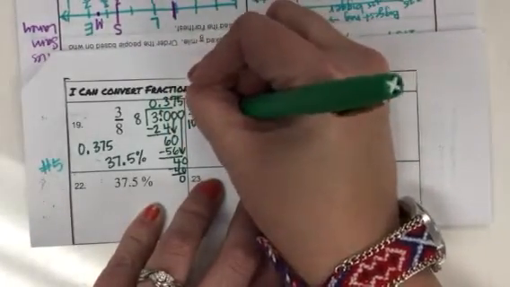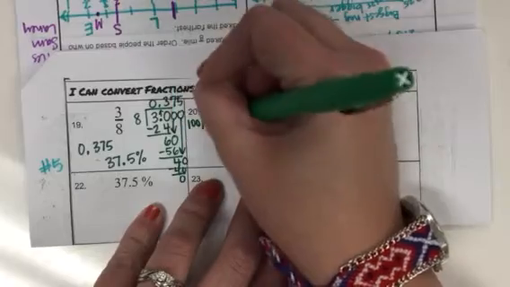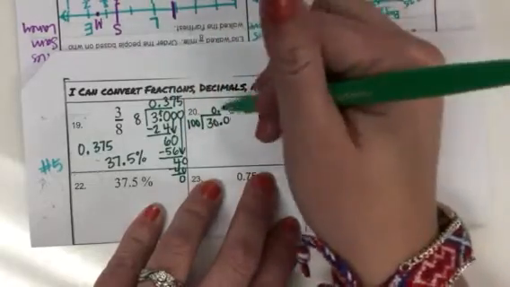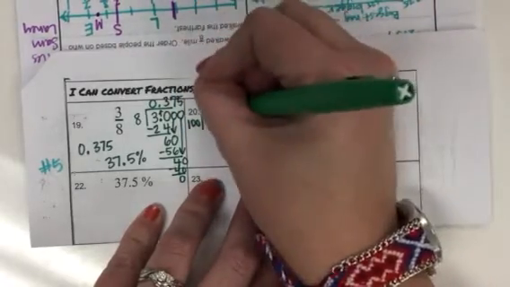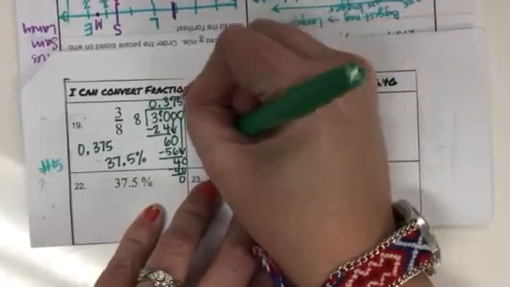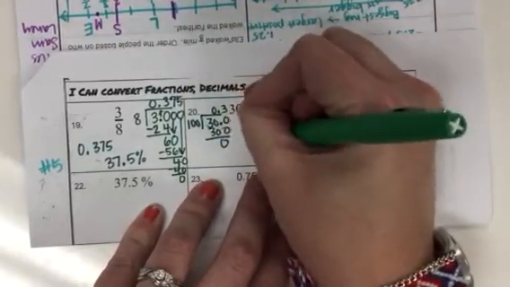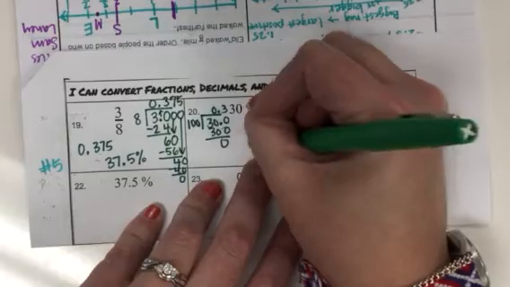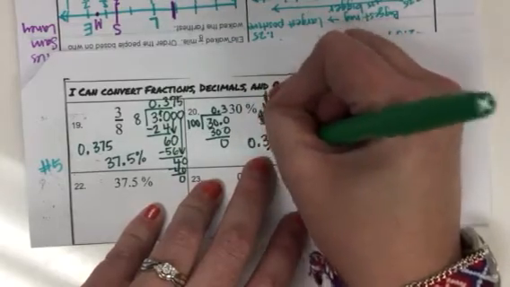I'm so sorry, guys. 100 cannot go into 30. Add a decimal. Wasn't thinking. 100 can go into 300 3 times. We get 0. Our answer is 0.3. I know that the place value would make this 3/10. So that's how we do 30%.